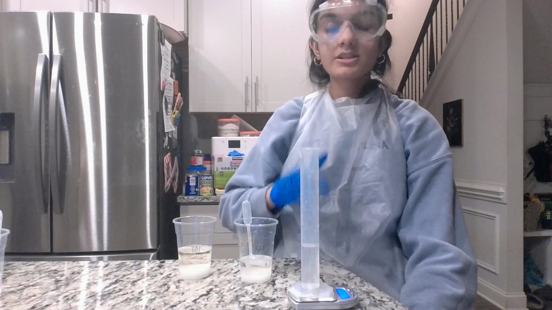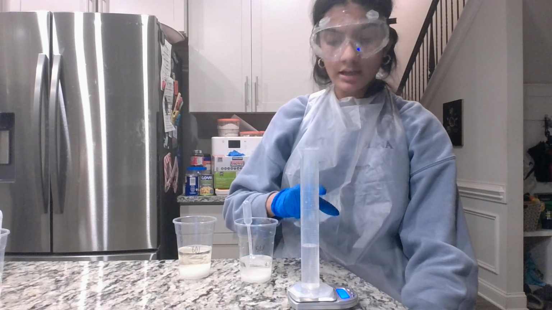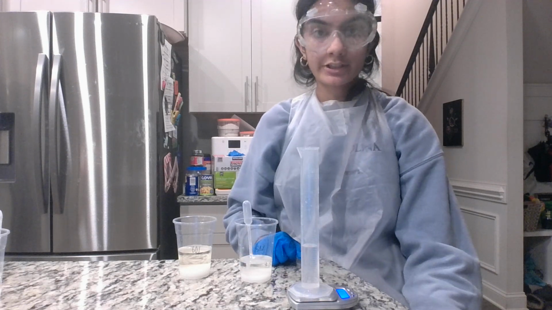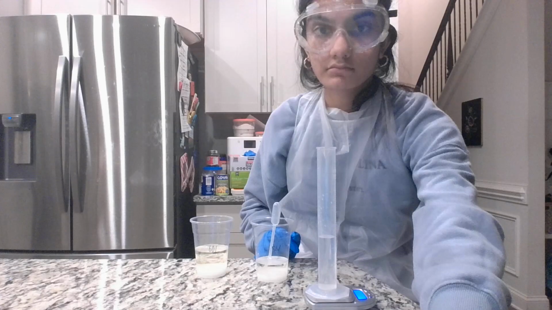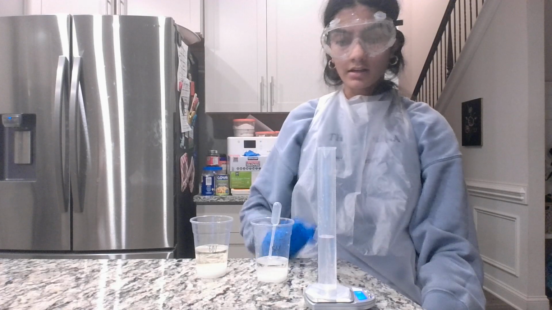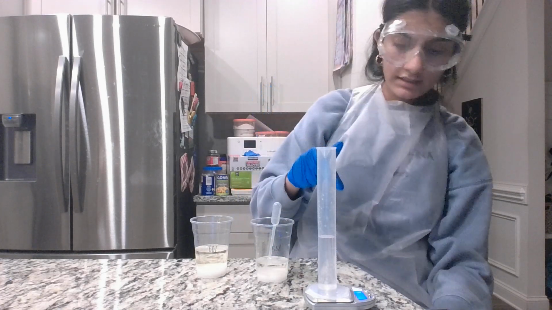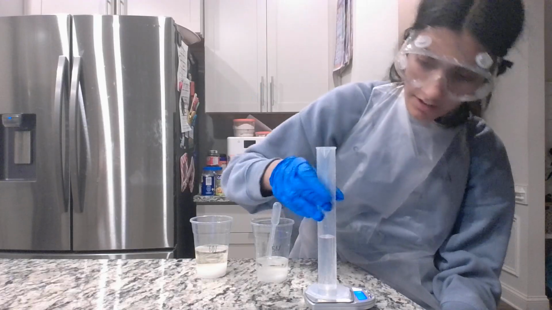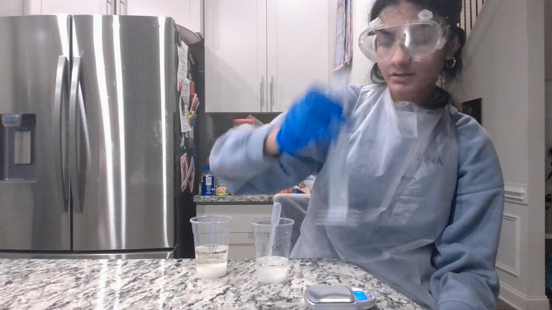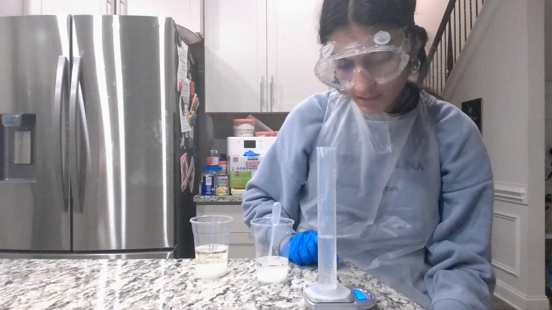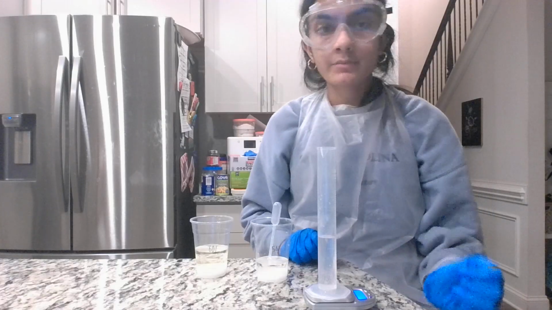This is 20 milliliters, and it weighs about 53.73 grams. This is 25 milliliters, and it weighs about 59.33 grams.